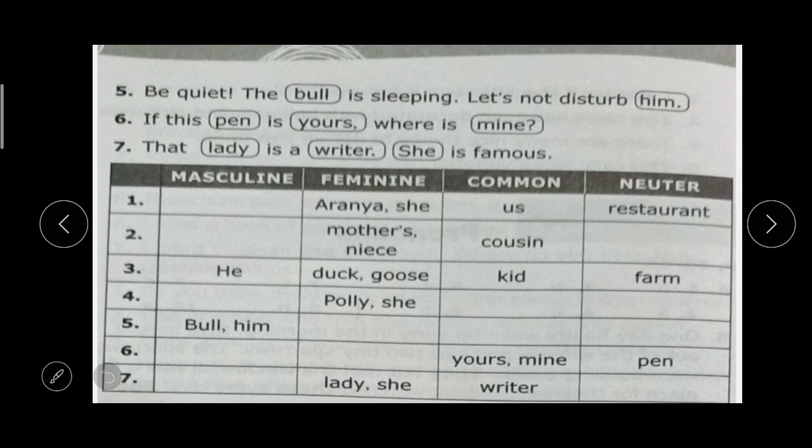7, lady, writer, she. So students, from number 1, the nouns or pronouns which fall under feminine are Aryan and she. Common is us and neutral is restaurant. Number 2, feminine is mother's, niece, common is cousin. Number 3, masculine is he, feminines are duck and goose, common is kid, and neutral is farm.